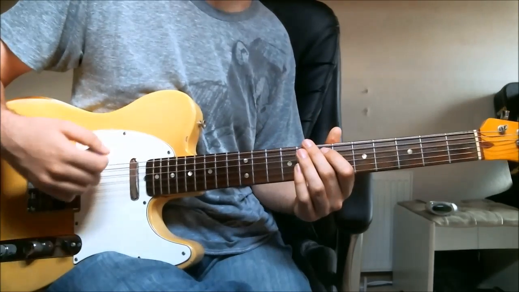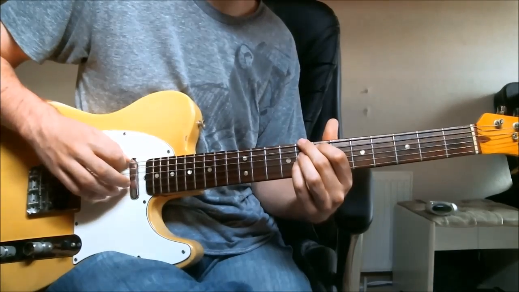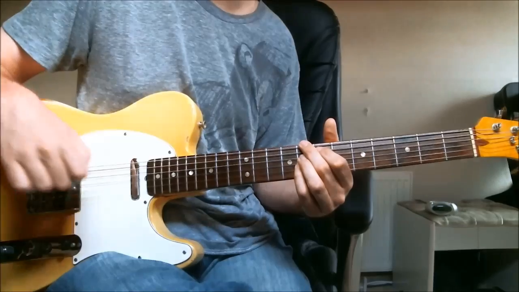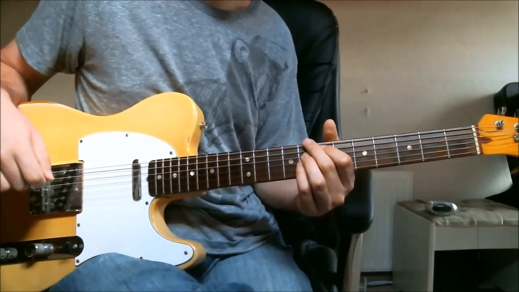If you want to have a really cool Latin groove or a vamp at the beginning of the song, you can just do that rhythm by separating the bass note from the chord a bit, and there is a tab available for that little rhythm on the article if you look below in the description there.